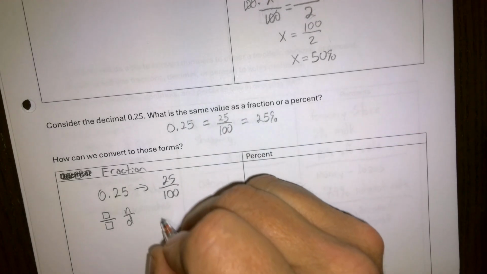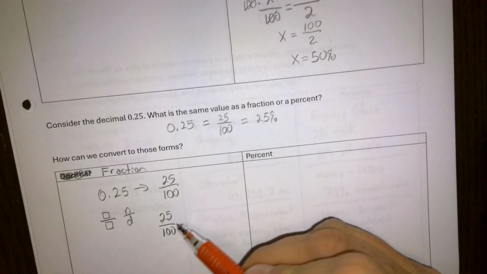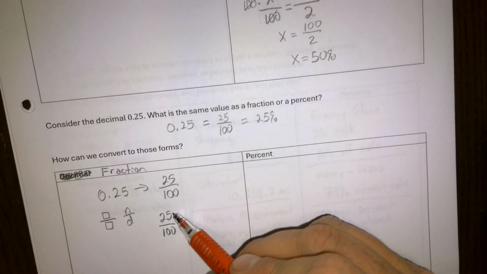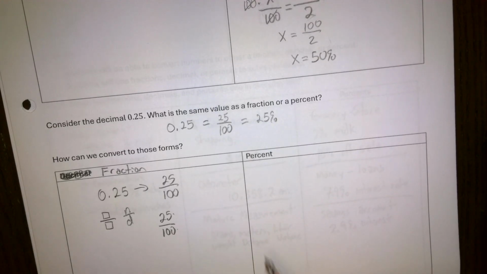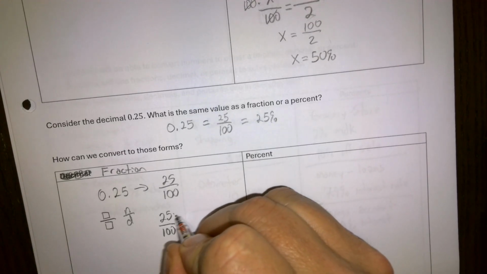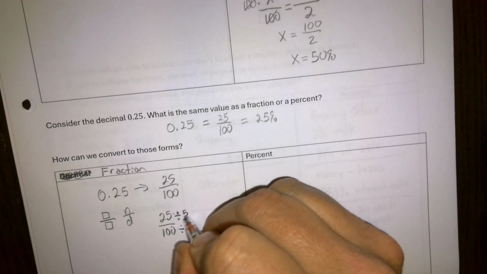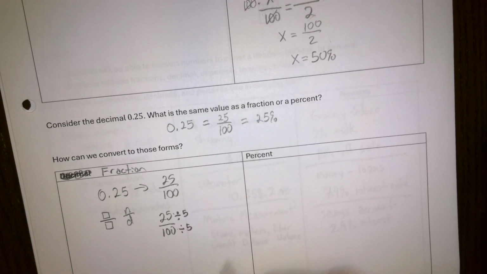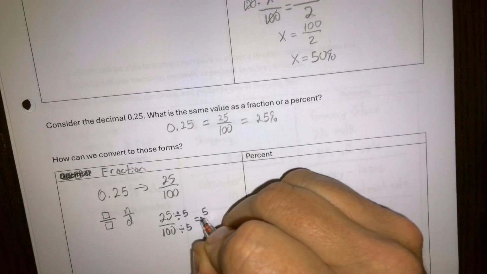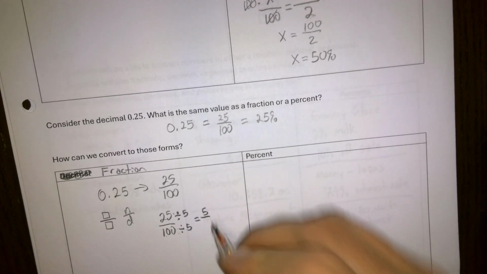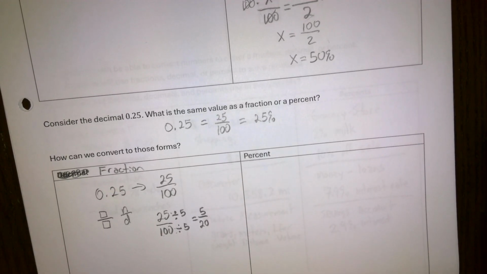But we don't have that option right now, and we're going to do this by hand. So what you need to do is find what number will divide into both the top and the bottom. The number that jumps out to me really quickly is a 5. So I'm going to divide the top by 5 and the bottom by 5. That's what I'm showing here, dividing top and bottom by 5. 25 divided by 5 is 5. 100 divided by 5 is 20. So now I have 5 over 20.